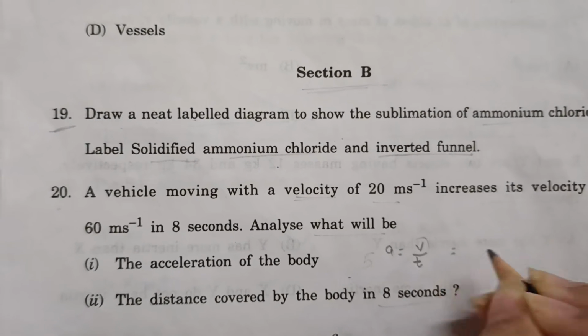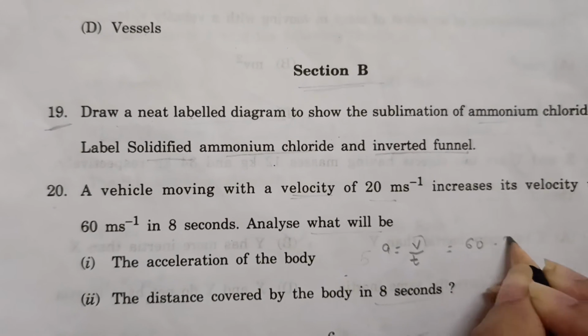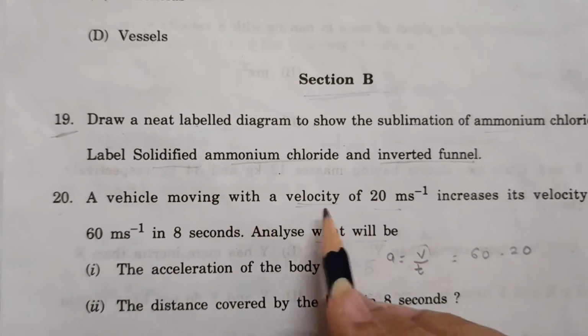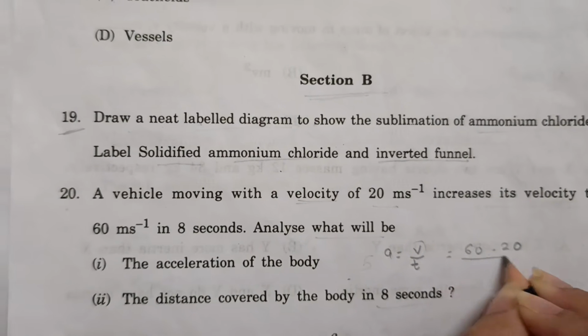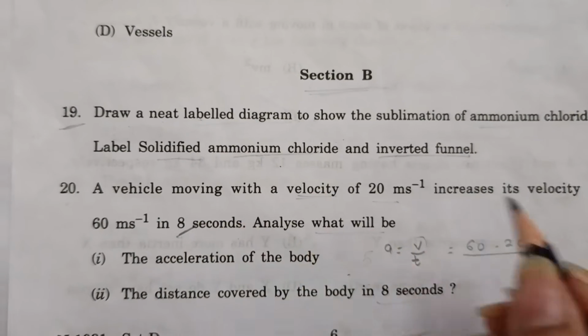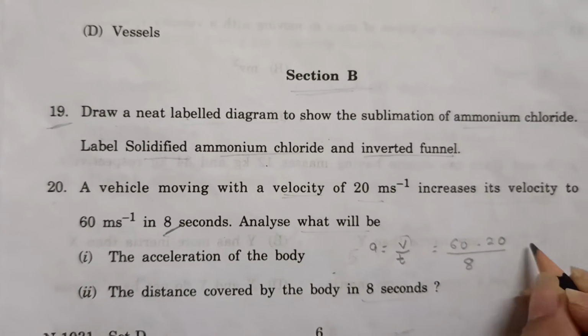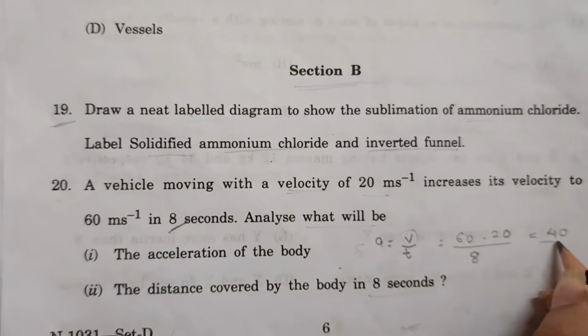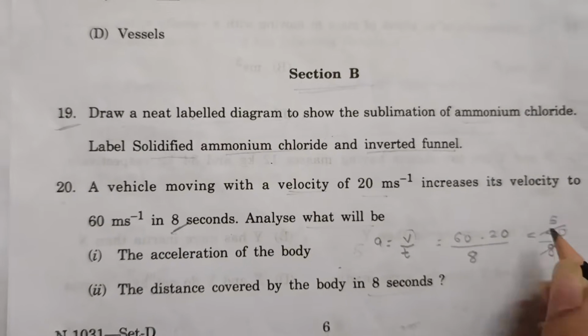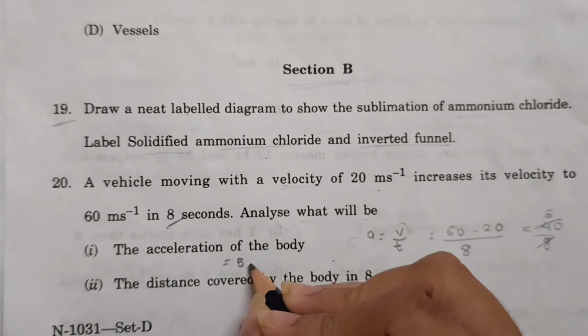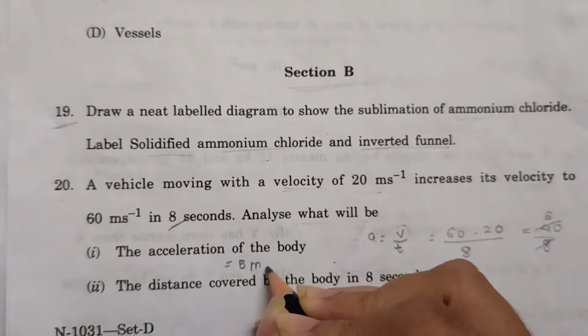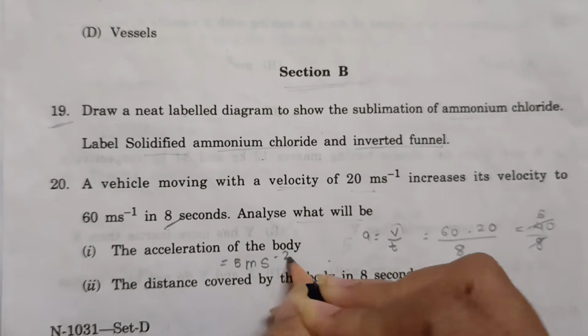Your change in velocity will be 60 minus 20, and the time here is given 8 seconds. So 40 upon 8, 8 5s are 40. So the answer will be acceleration of the body is 5 meter per second square.